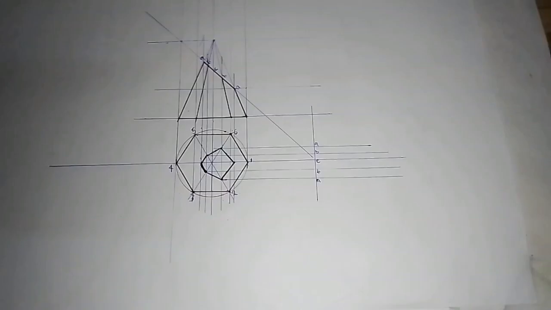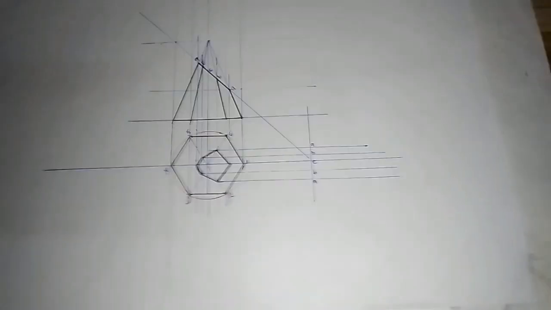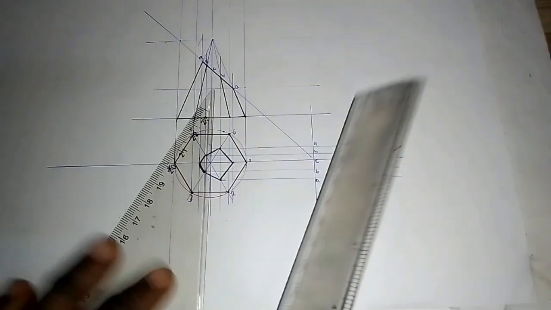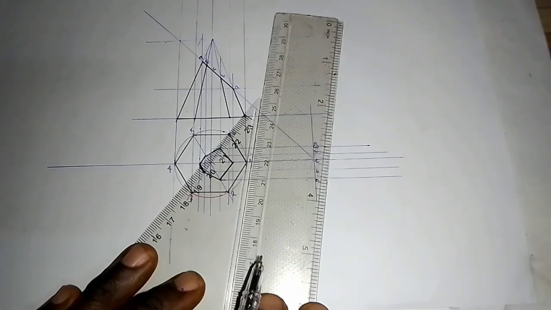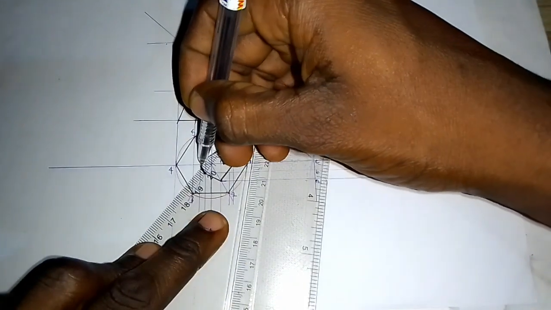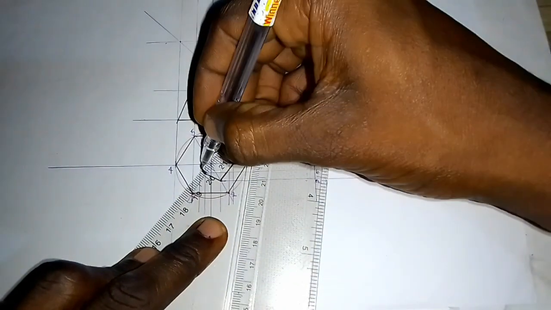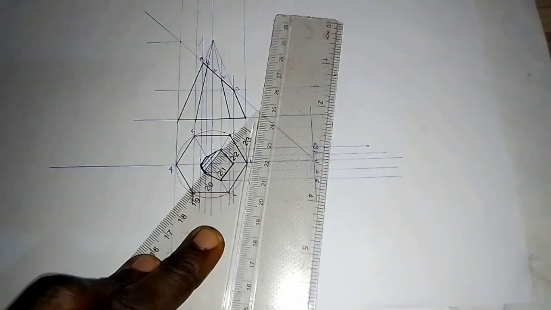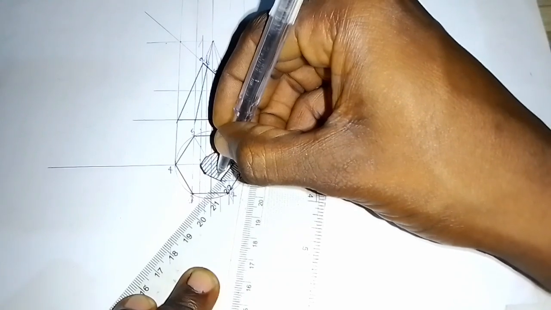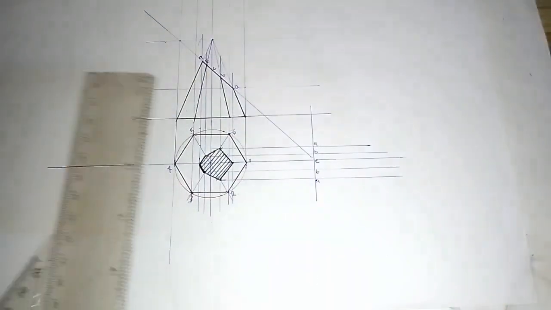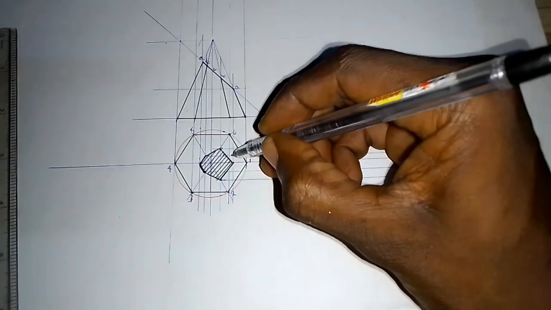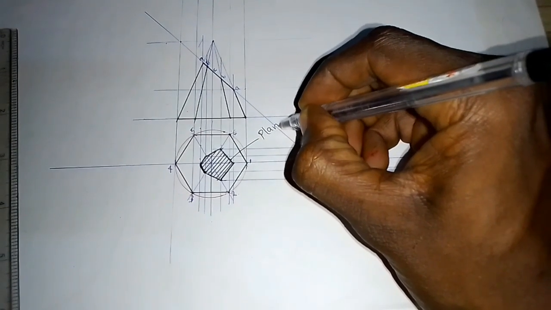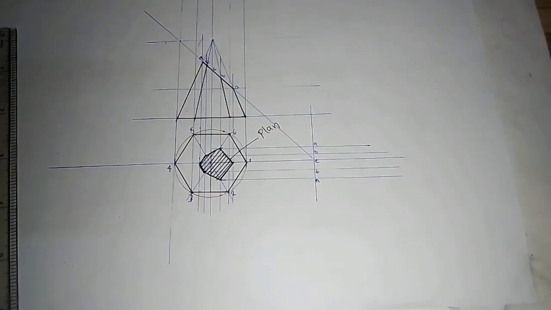So I'm going to be hashing the plan now to complete my plan view. So hash it like that. So this is our plan that has been drawn. I'm going to be drawing the true shape and the end elevation in another video.